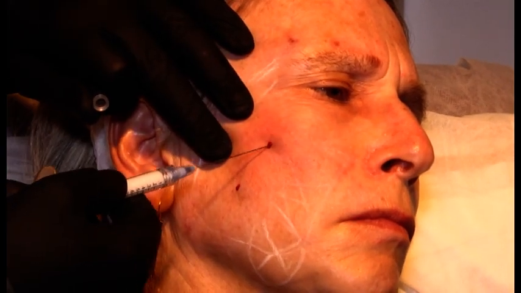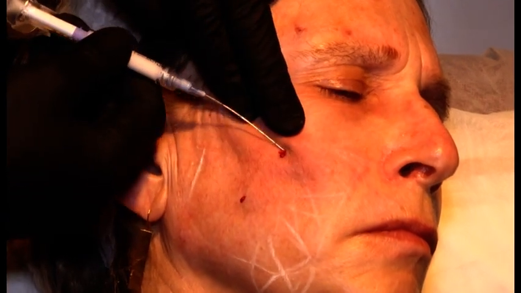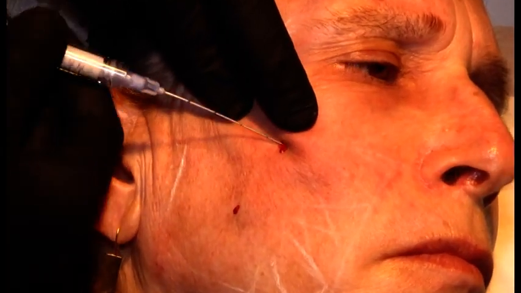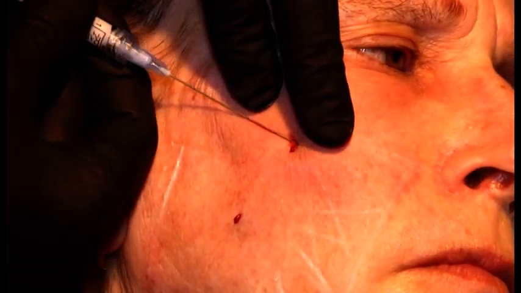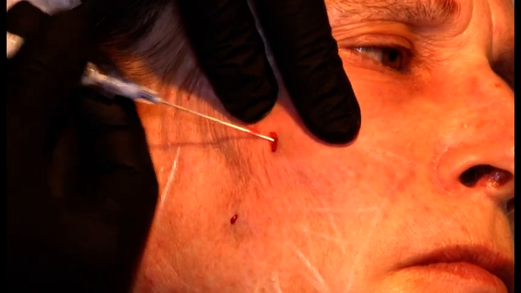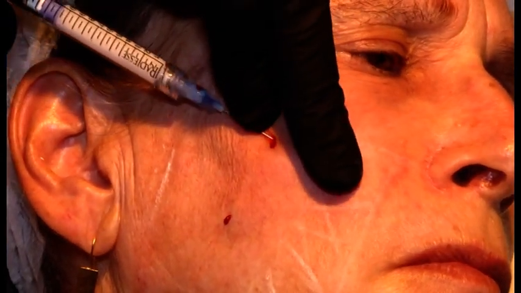Okay. So I had 0.5 injected, and I'm continuing the treatment from here. Retrograde linear threads.